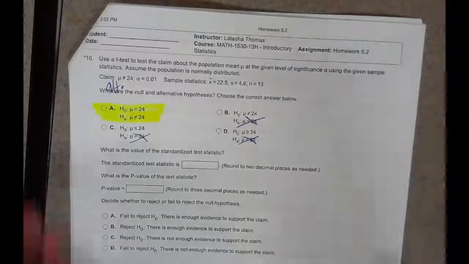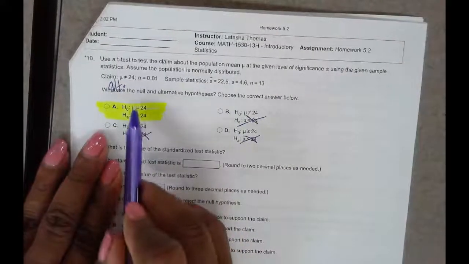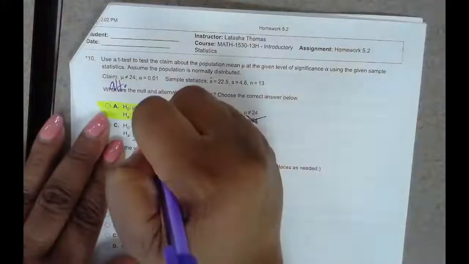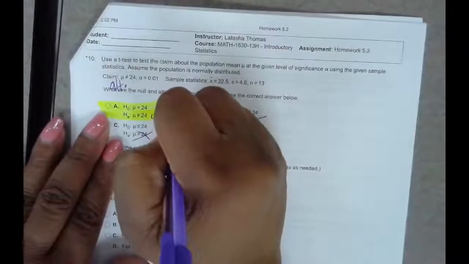Okay? So where is the claim? I'm going to go ahead and write that in here. The claim is that mu is not equal to 24. I'm going to write that. The claim is in the alternative.